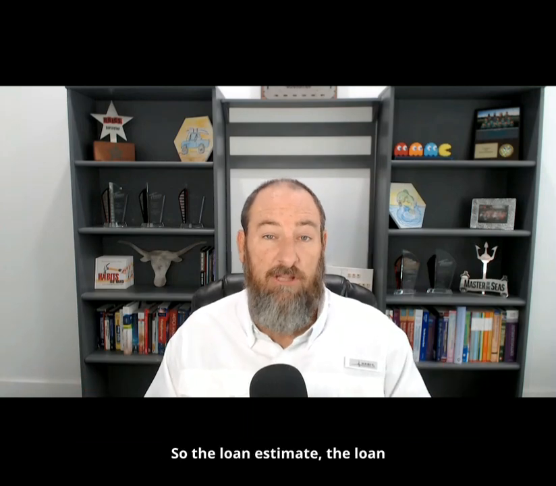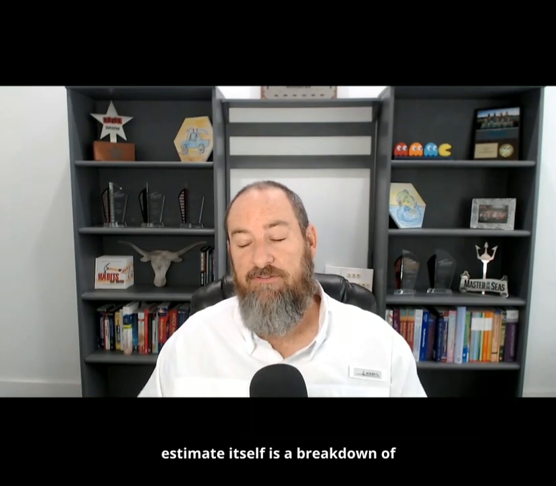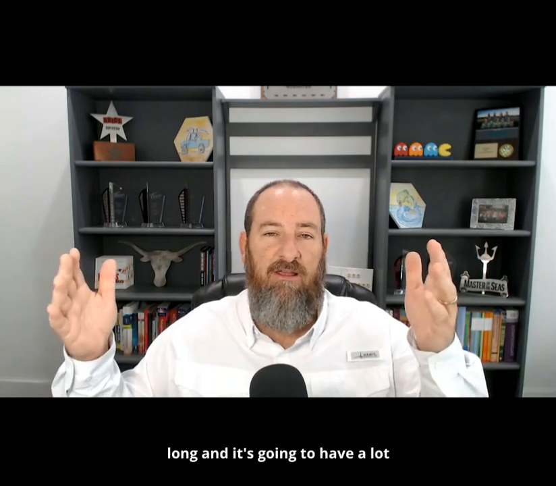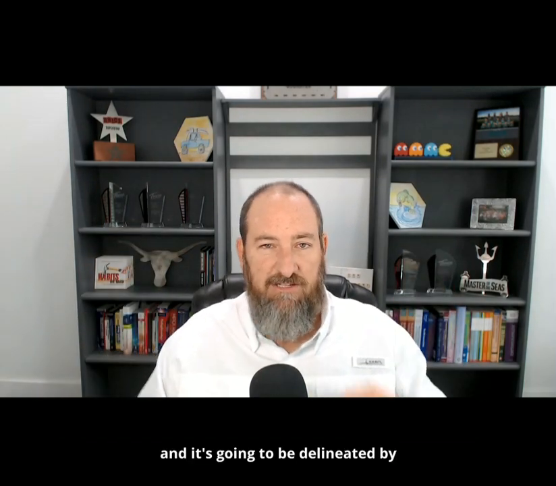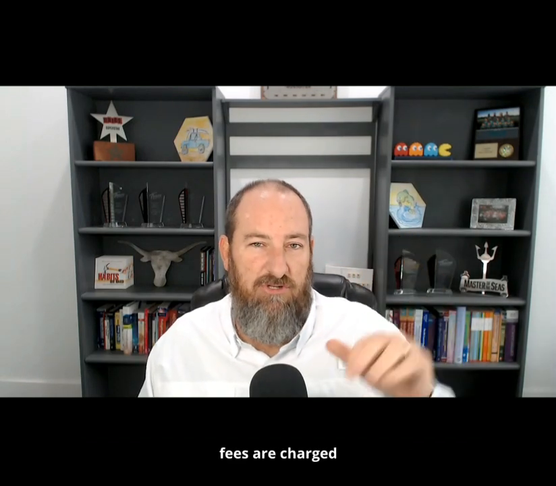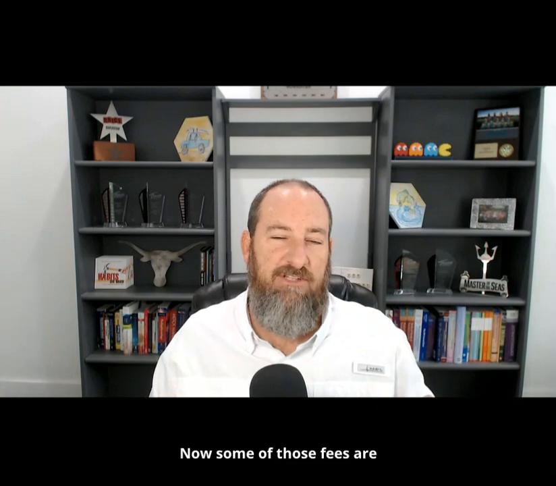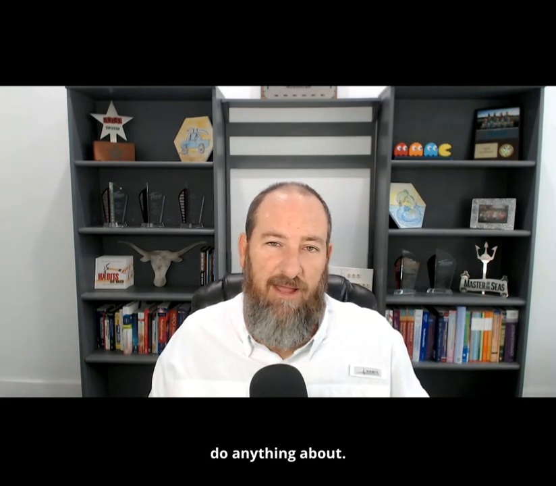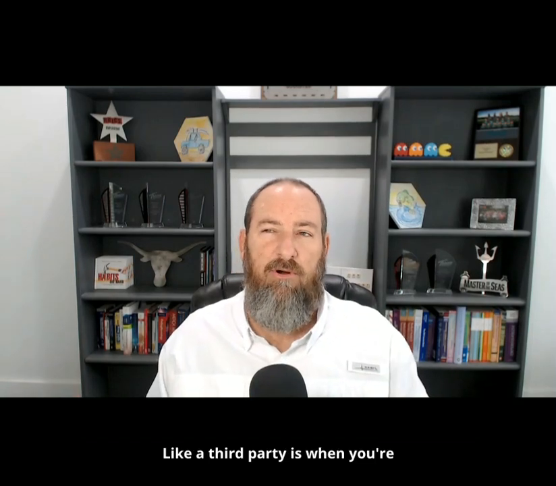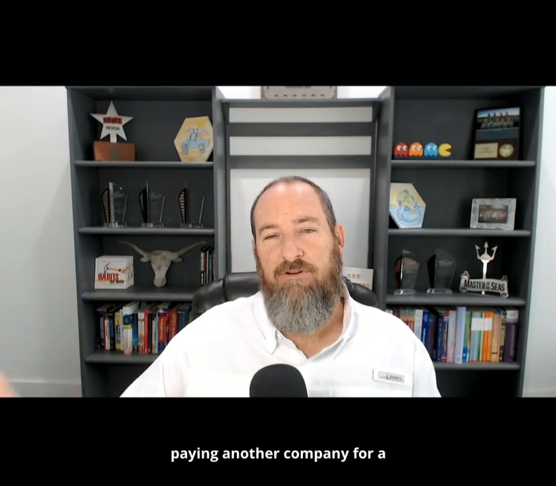Okay, so the loan estimate itself is a breakdown of fees. It's going to be a couple pages long, and it's going to have a lot of different fees, and it's going to be delineated by who pays those fees and what those fees are charged for. Now, some of those fees are standardized fees that nobody can do anything about. Other parts of those fees are what are called third-party fees. A third party is when you're paying another company for a service.